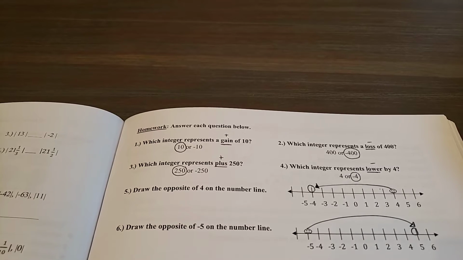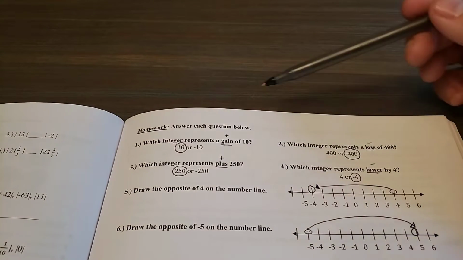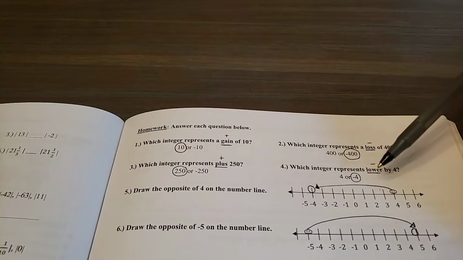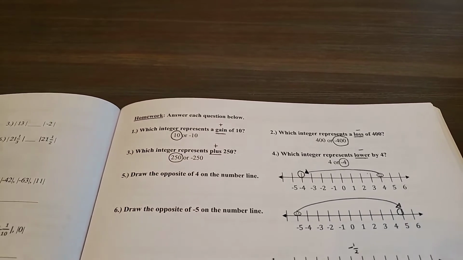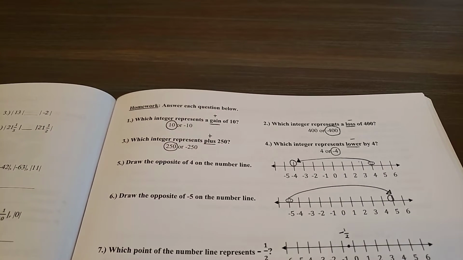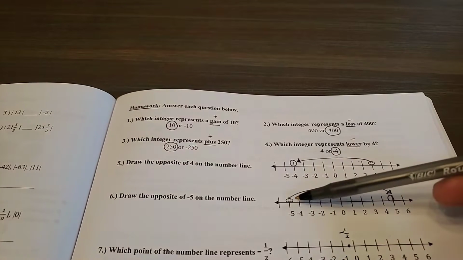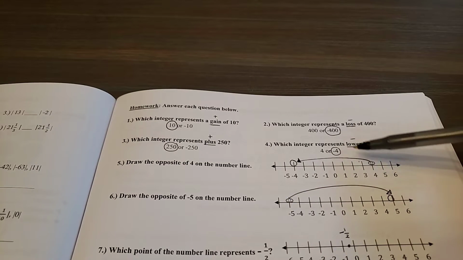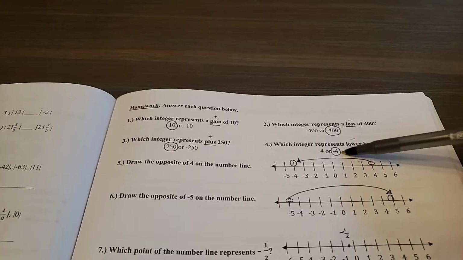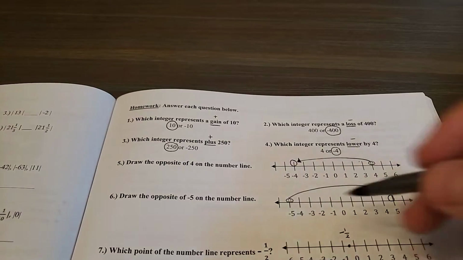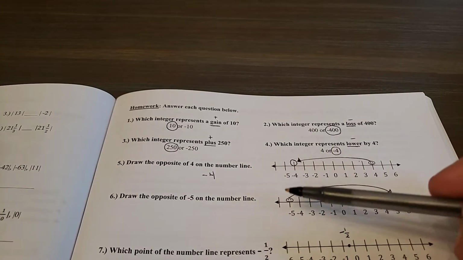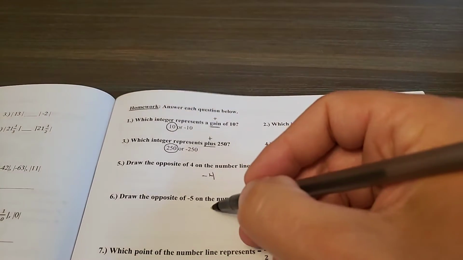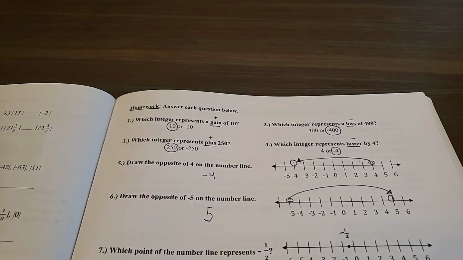And I want you to take a look at 1 through 4. I'm hoping gain, plus, loss, lower. You get the difference between positives and negatives. 5 and 6 are opposites. So you'll notice that the arrow is very important in which direction it flows. So the opposite of 4 is -4. You just throw that right in there. And the opposite of -5 is +5. It's just flipping around the other side.